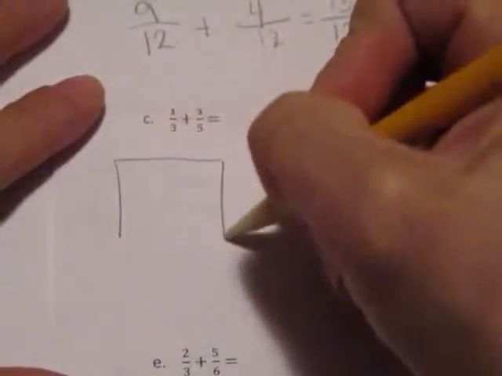Okay, go ahead and try B. And then C, I'm going to go ahead and work on C next. So C is 1/3 plus 3/5. So again, I'm going to create my rectangular area model.